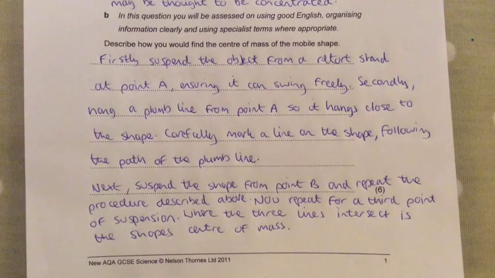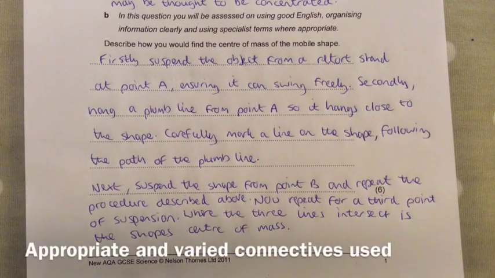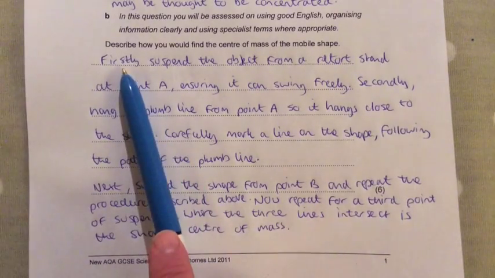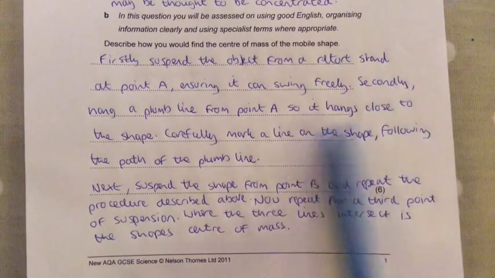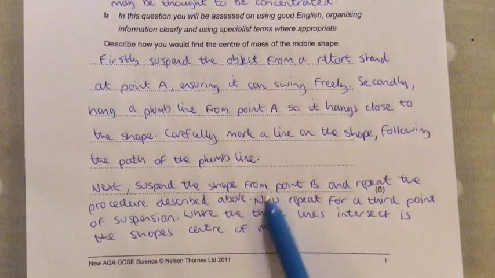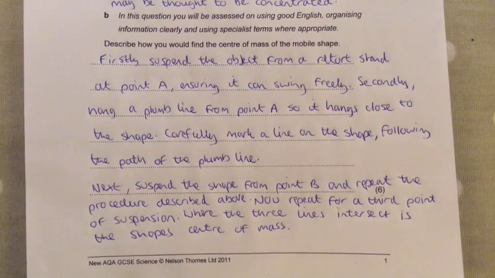Okay, I'm getting marks here for, is it a nice coherent answer? Have I used some connectives? And thinking about the fact it was a sort of time-based question, have I used some connectives? Yeah, I have. Firstly. Secondly, next, now. So I've used connectors which are appropriate for the question there.